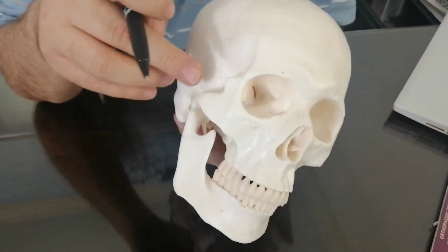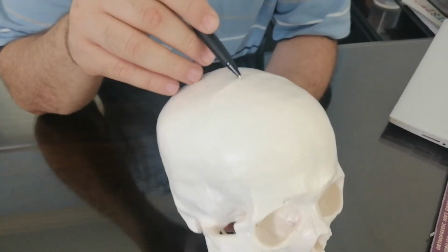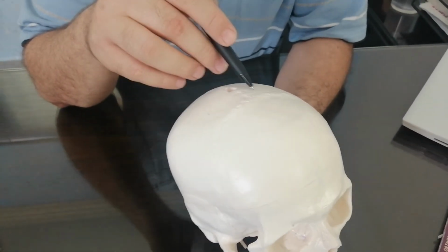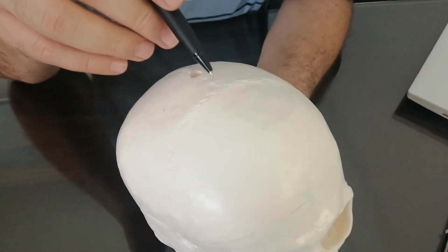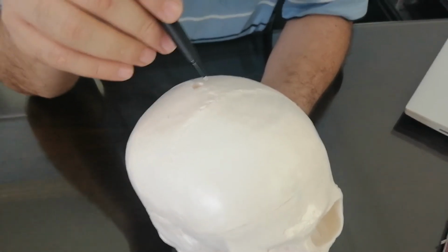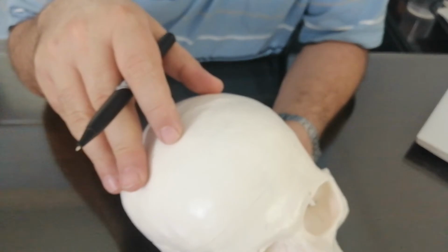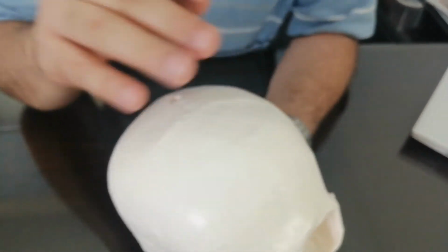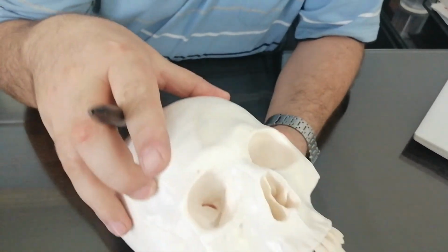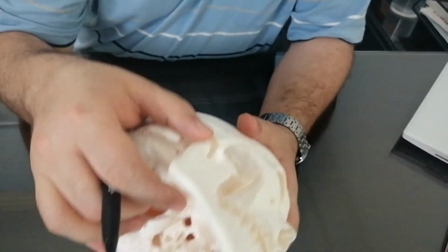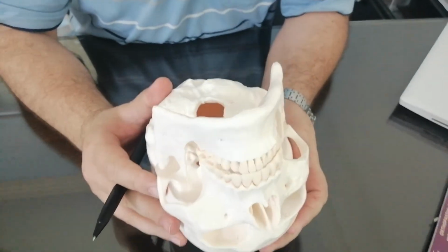We don't really feel them most of the time, but we always see this pulsating spot, which is the anterior fontanelle, because it takes longer to close up, and it is very clear, especially when babies have less hair on their head. I think that's all for today.